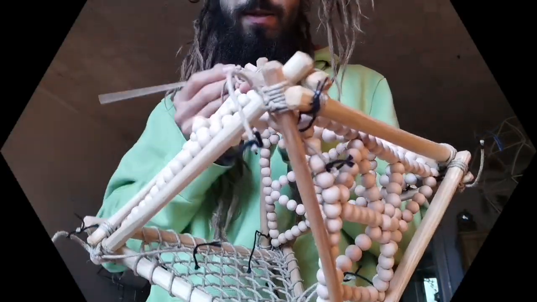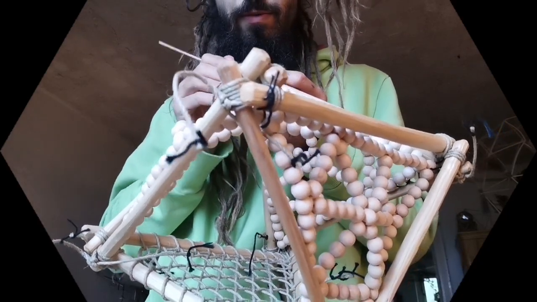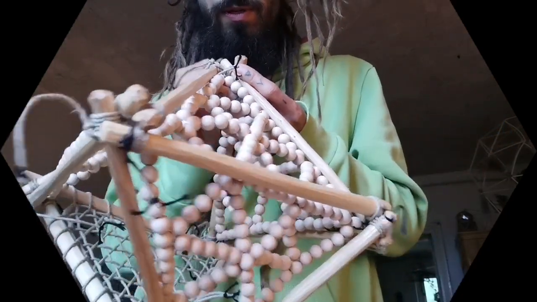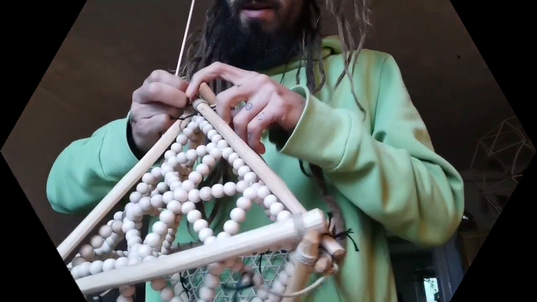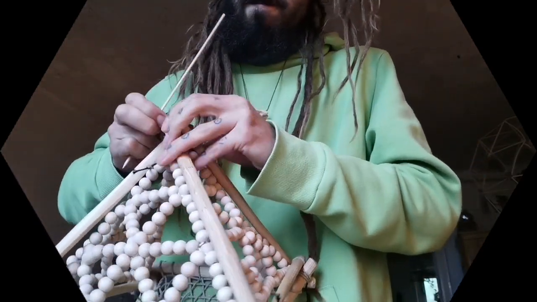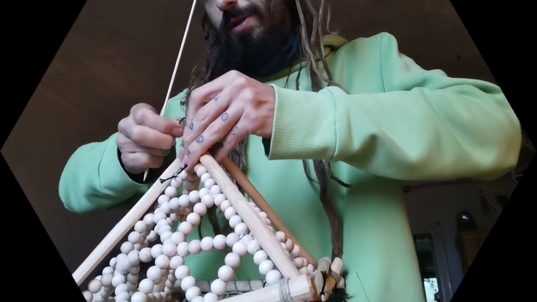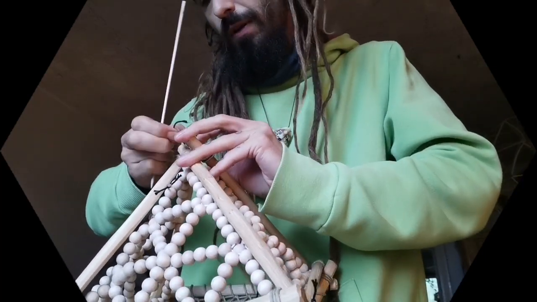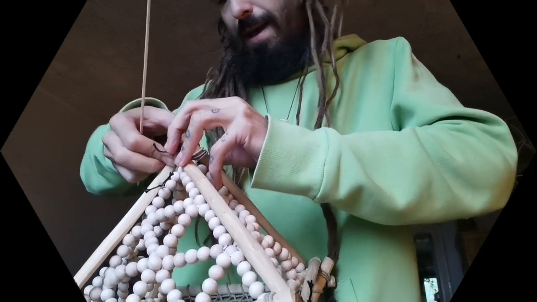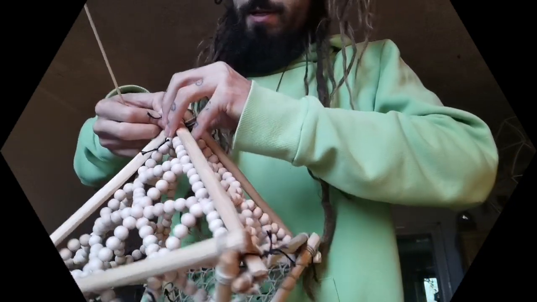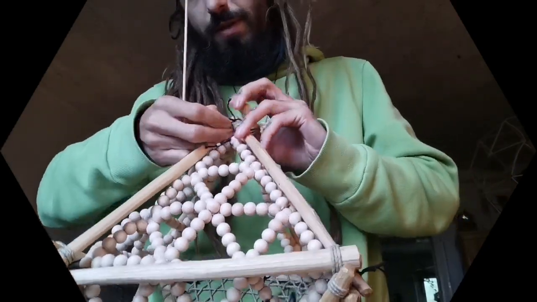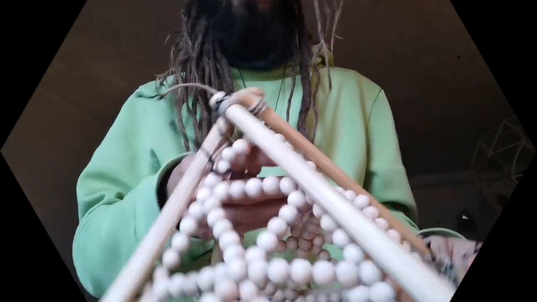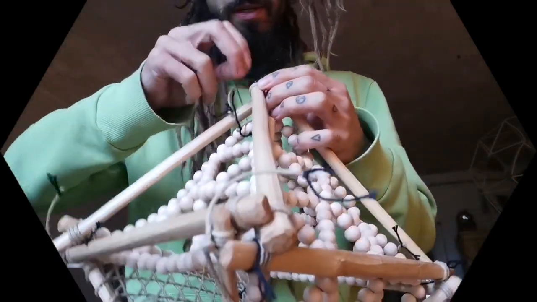I mean, it is under tension already, but kind of tuned into the overall tension of the system. That would still be a little more potentially than what this has right now, because I took out some tension in order to take off these loops of the wood. There we go. Cool.